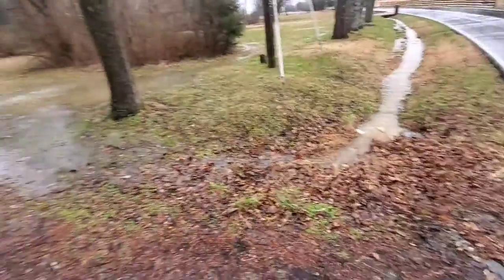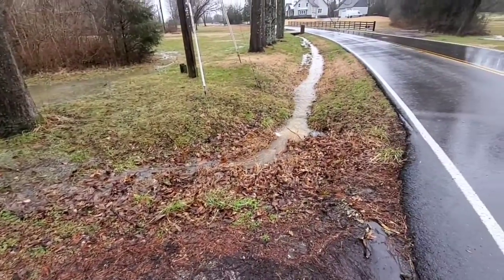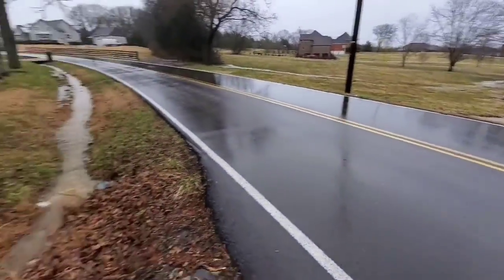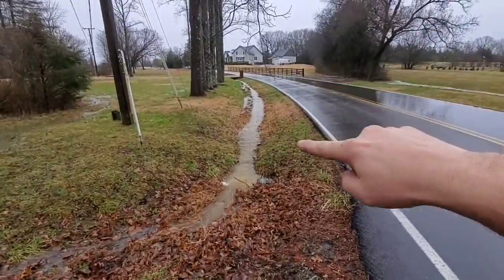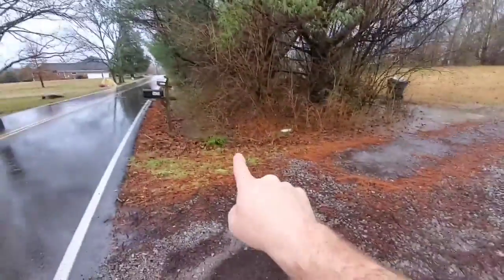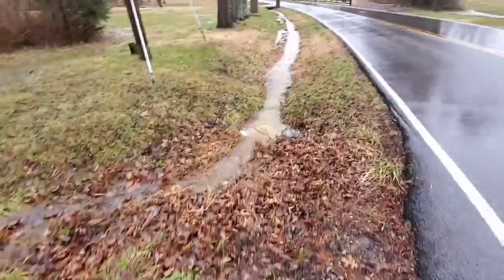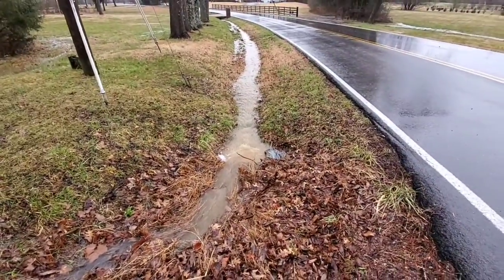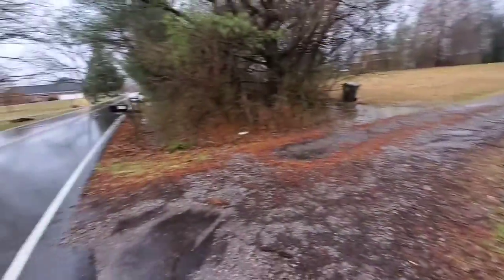Hey, I also wanted to mention the way this culvert is working. It's coming down this way and coming down this way. So this is the direction all of the water from either side, either direction.